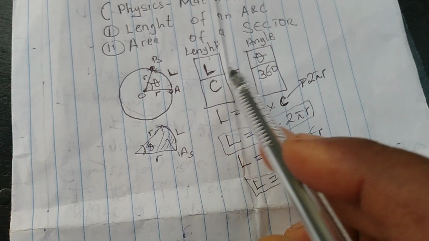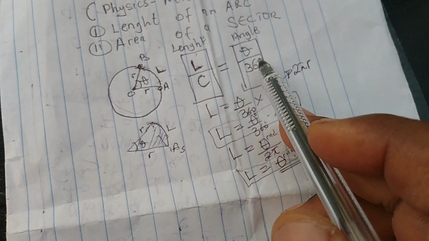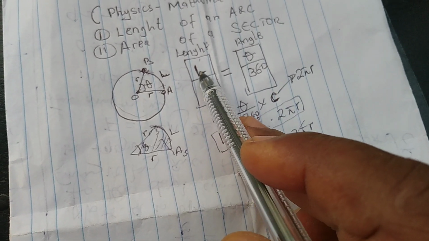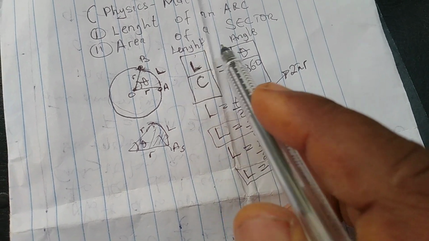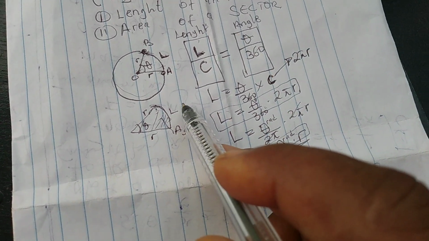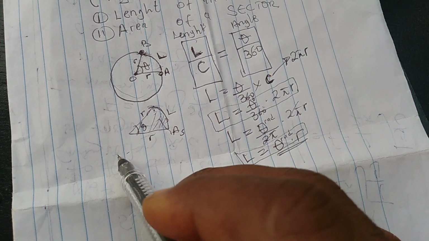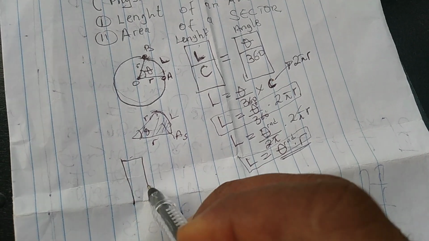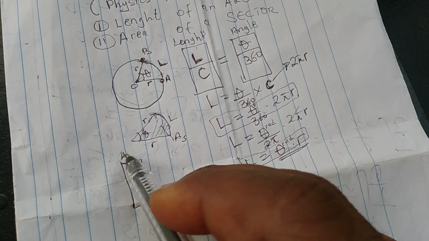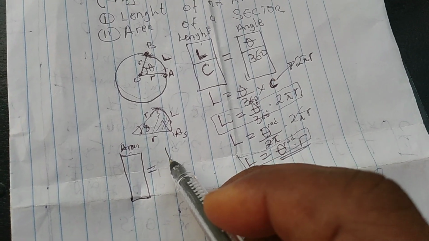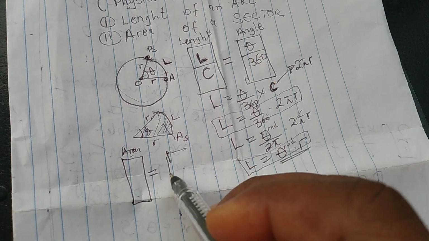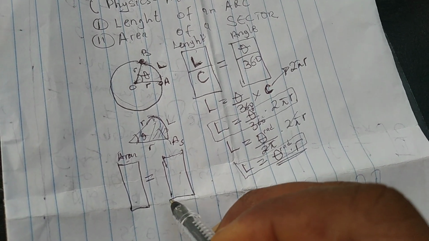We can still use these boxes, but in this case, instead of using a length box, we are going to use an area box against the angle box. So now let's draw the two boxes. The first box is for the area, then we equate it to the second box, that is for the angle.